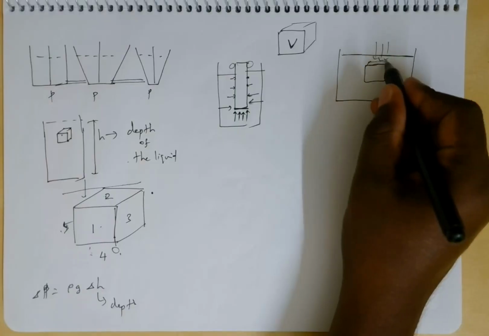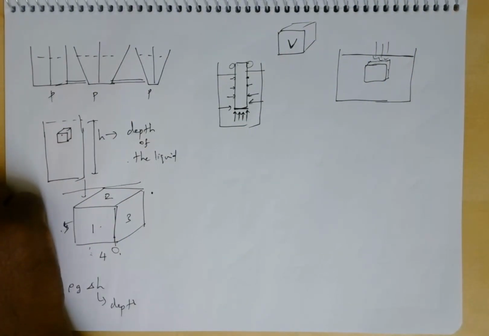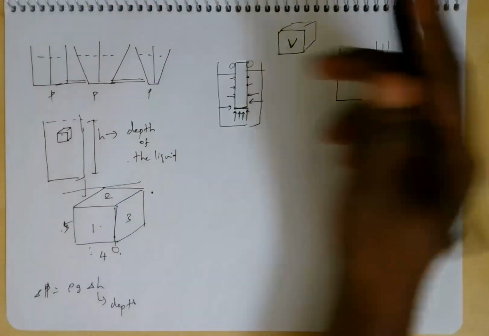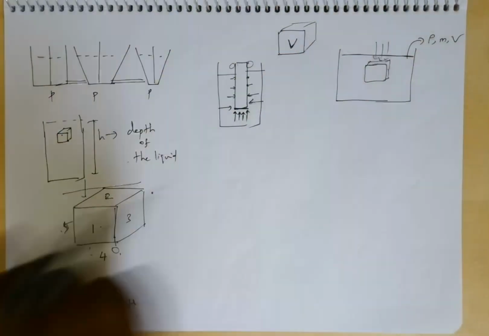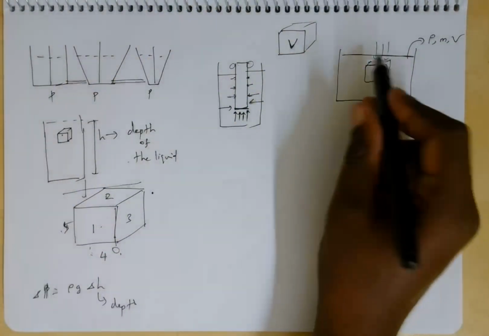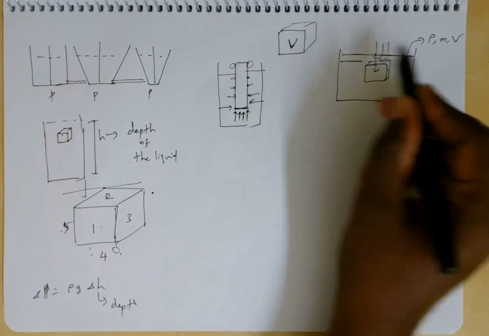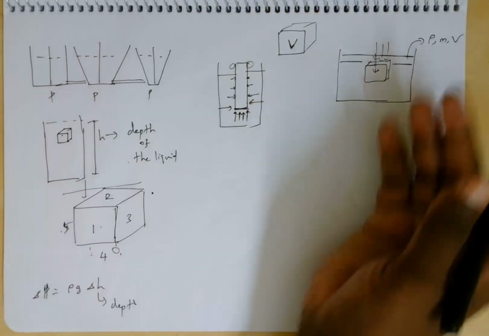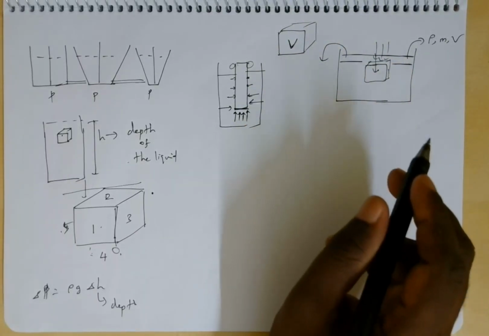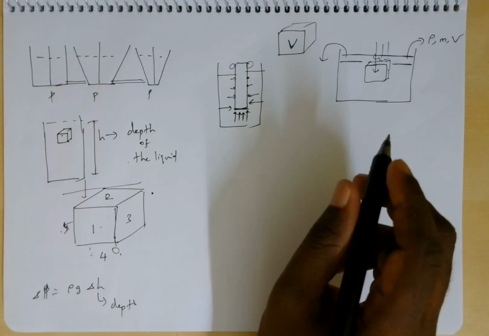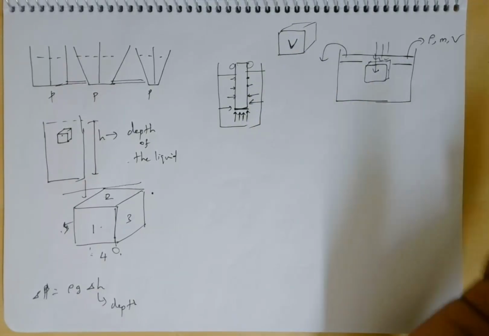When I submerge it inside the liquid, what property of the liquid am I changing? Remember, liquid has density, mass, and volume. What property am I changing? Volume. Whatever volume I am pushing inside, the same volume has to be displaced above. That's what we call Archimedes principle. What is displaced? Volume is being displaced.